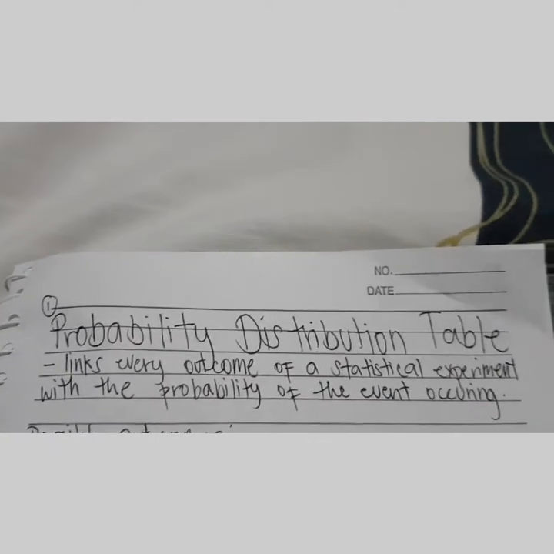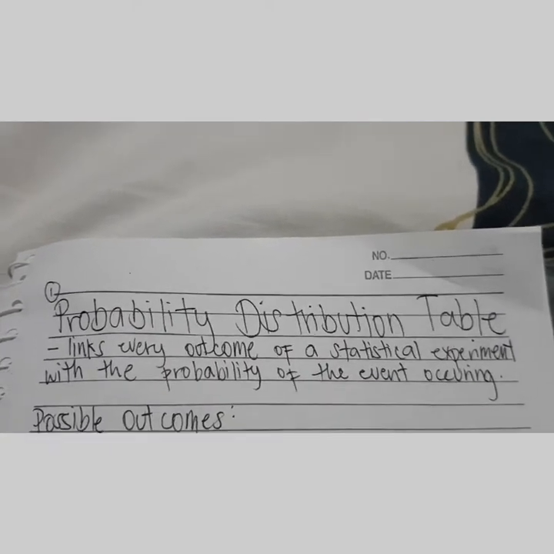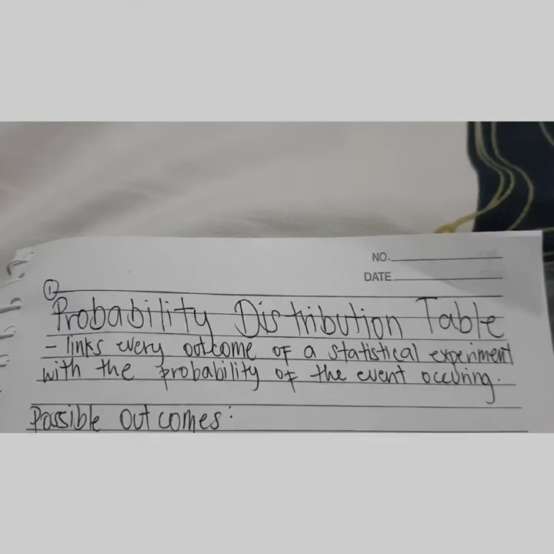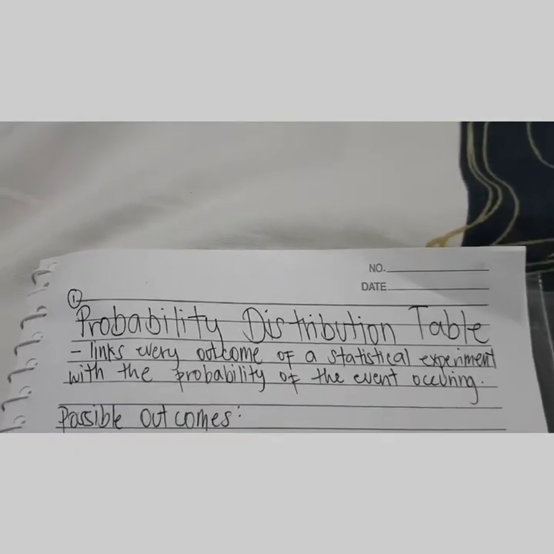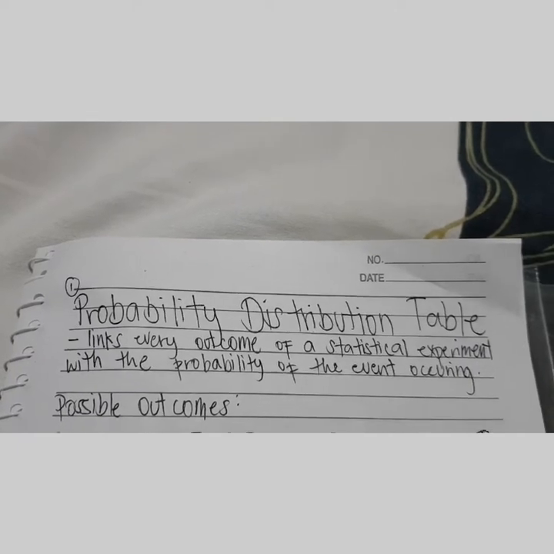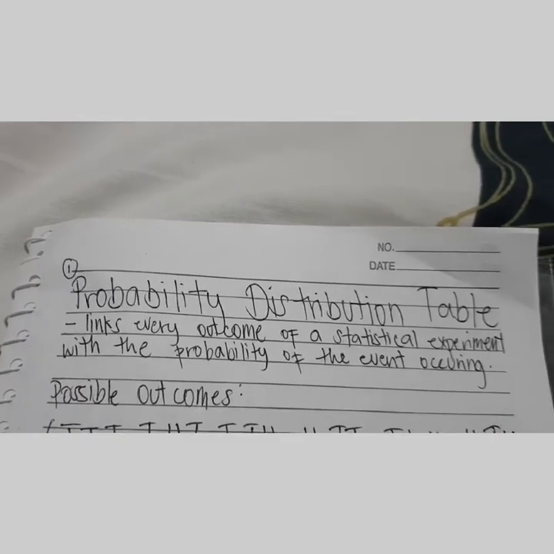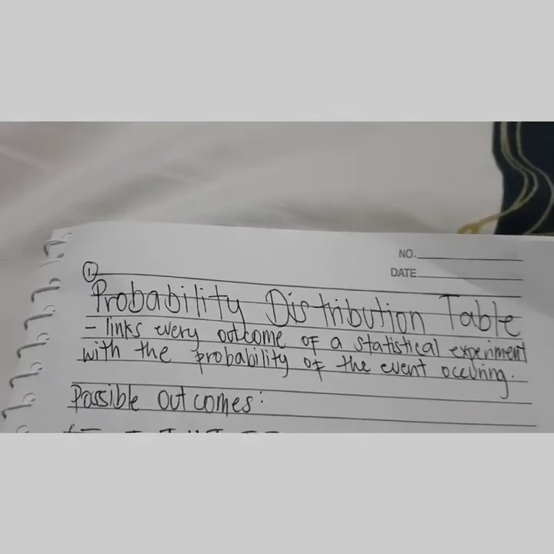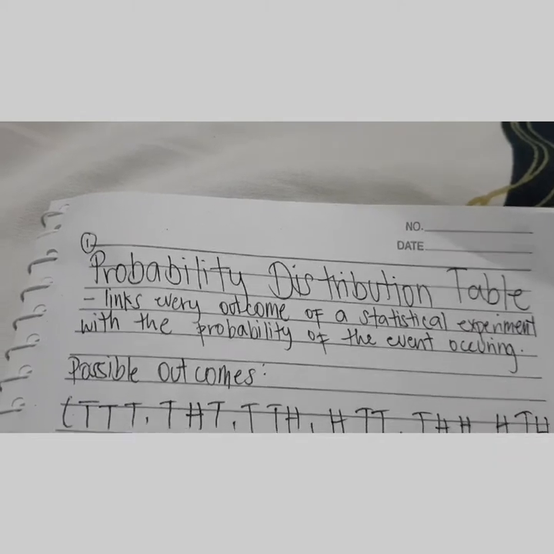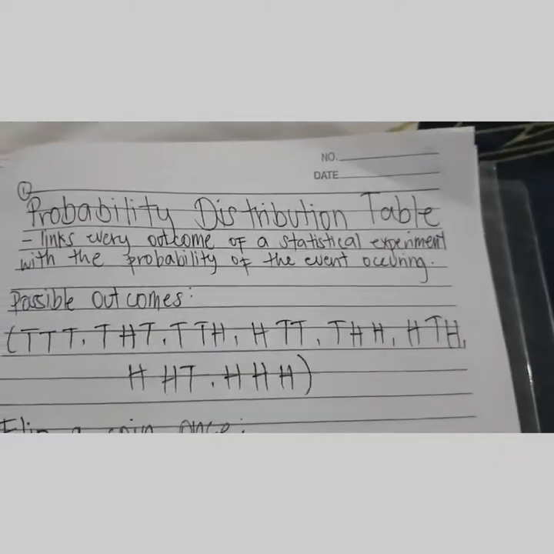First is the probability distribution table. It links every outcome of a statistical experiment with the probability of the event occurring. The outcome of an experiment is listed as a random variable, usually written as a capital letter, for example X or Y. If you were to toss a coin 3 times, the possible outcomes are these.